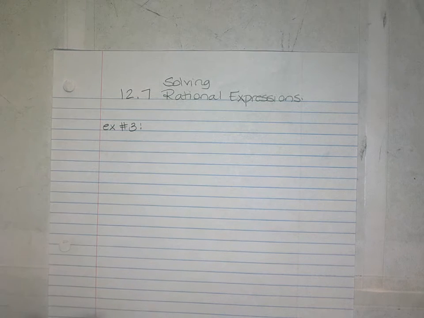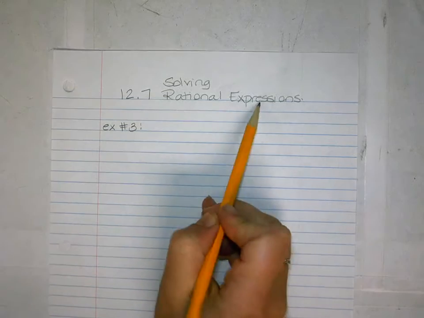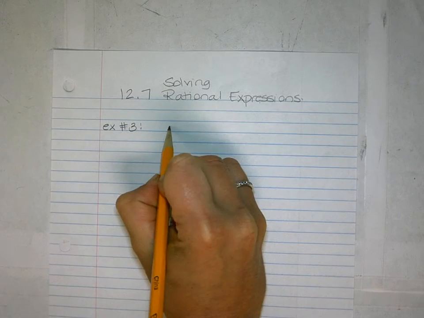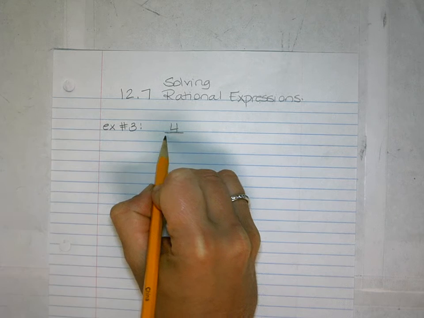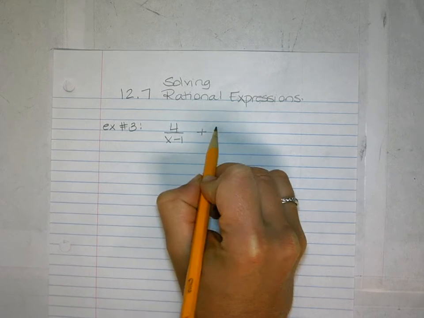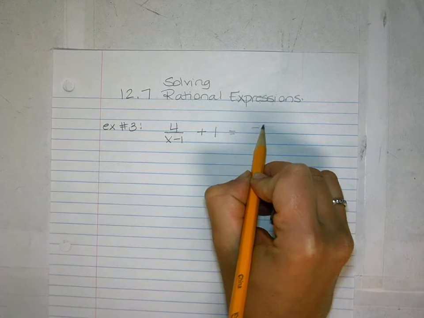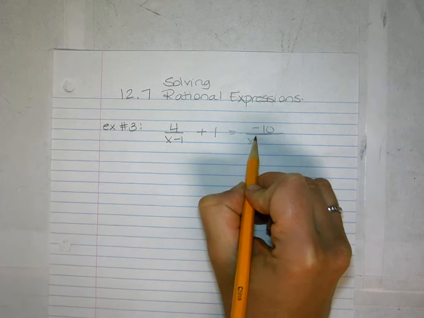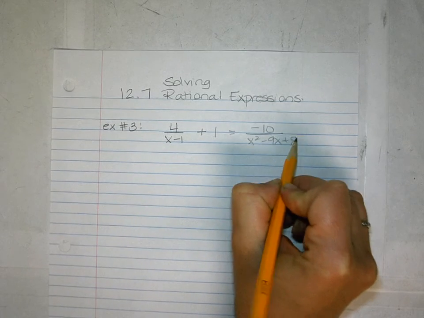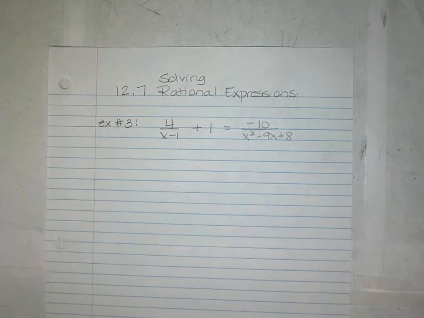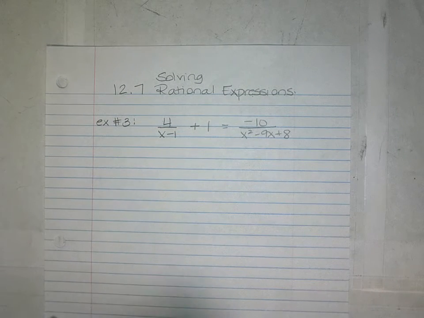Alright, so as promised, here's the last example, or a third example for 12.7 solving rational expressions for my algebra class. So here's an example. We have 4 over x minus 1 plus 1 equals negative 10 all over x squared minus 9x plus 8. Okay? So in order to do a problem like this, we need to find a common denominator.